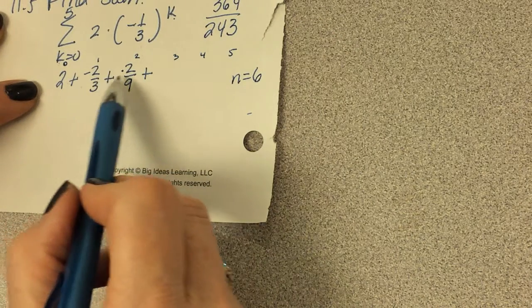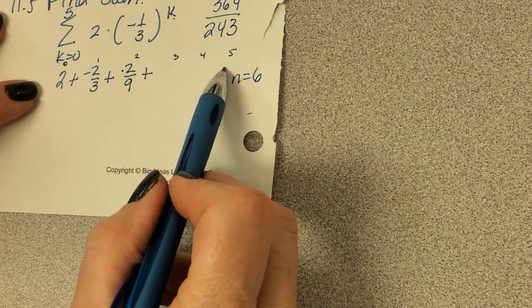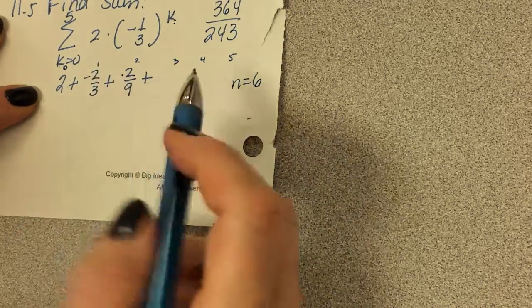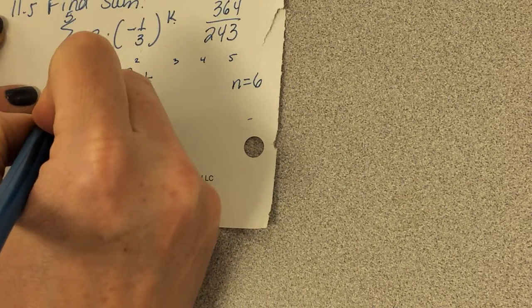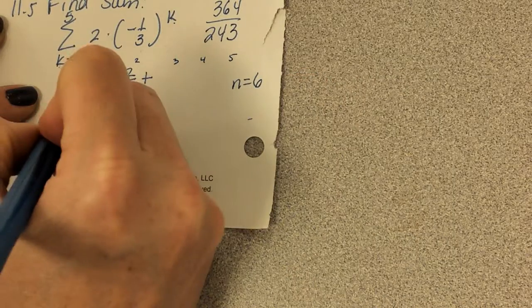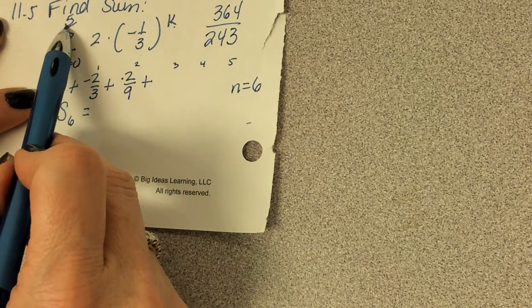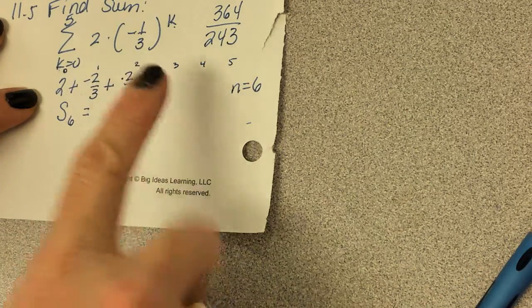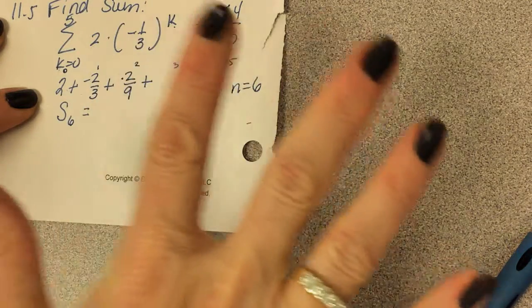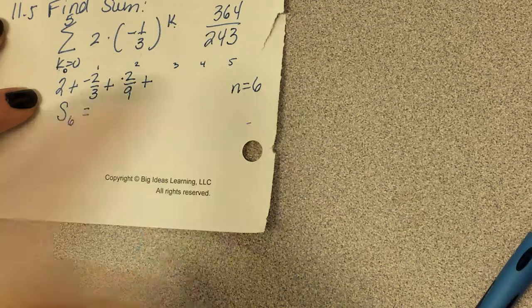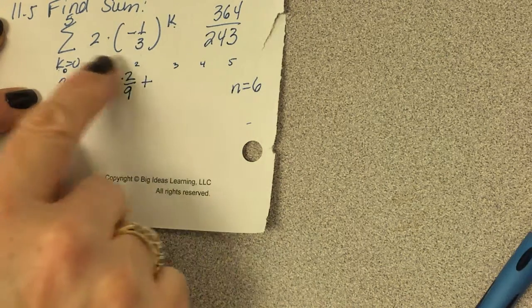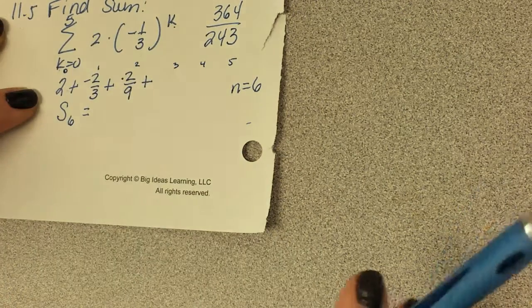So this is kind of tedious trying to find all of these terms. So instead I'm going to use that new formula we've got. So it's going to be really the sum of the first 6 terms. And people get confused because they're like, yeah, but that's a 5 there. But we have the 0, 1, 2, 3, 4, 5. So that's really 6 terms that we're using as we go from 0 to 5.